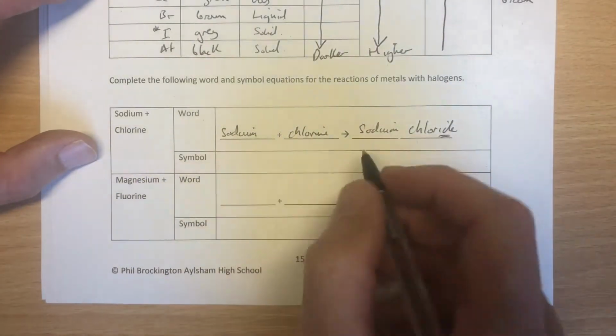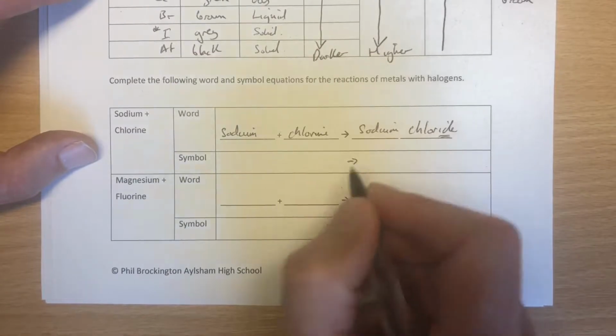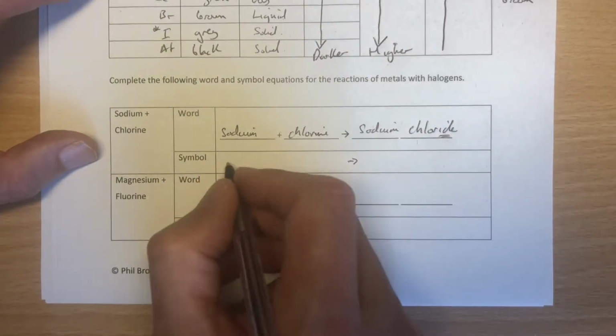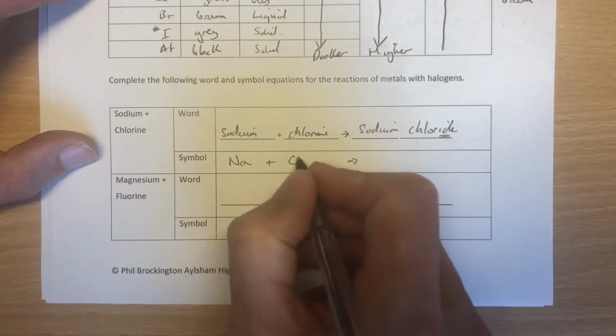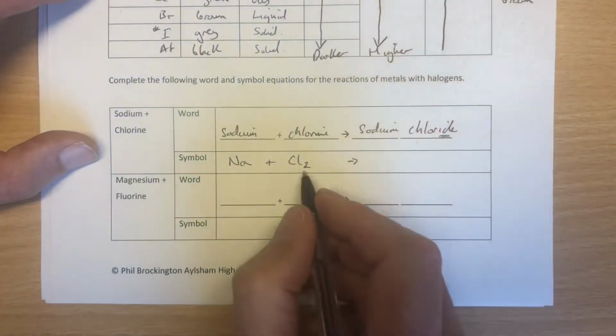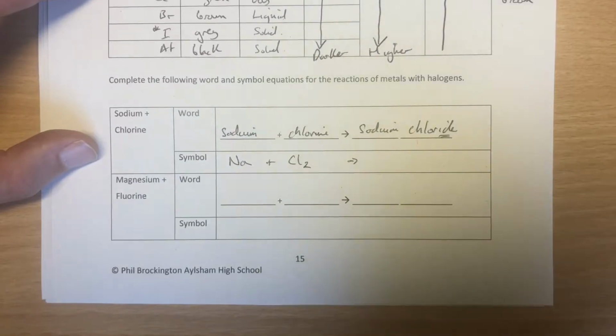Right, so to do a symbol equation, absolutely essential we get the formulae right. Sodium is a metal, hangs around on its own. Chlorine is a diatomic gas when it's on its own, so we must have that little 2 after it, must have it.